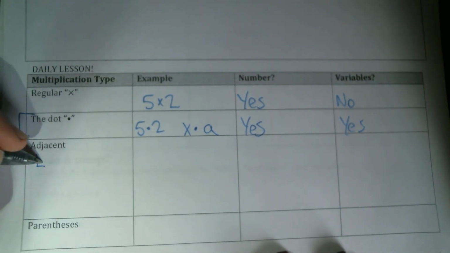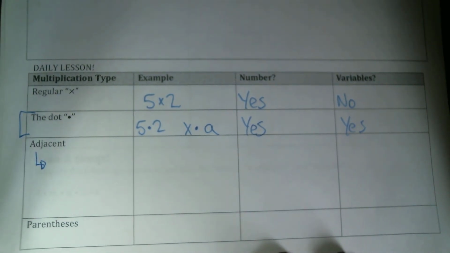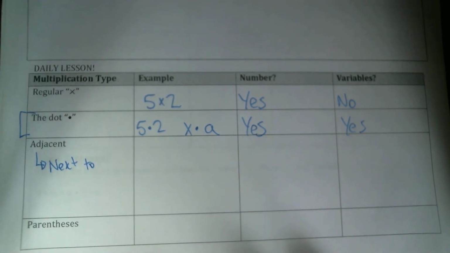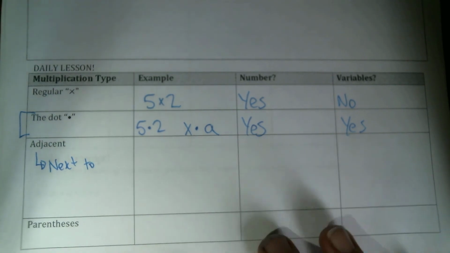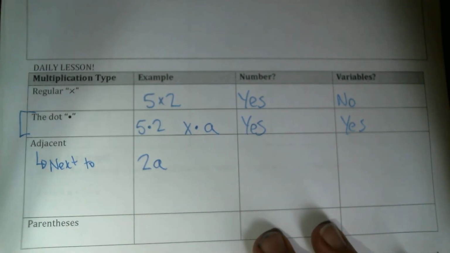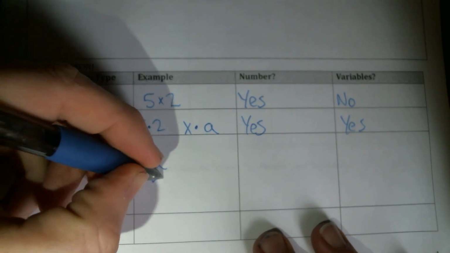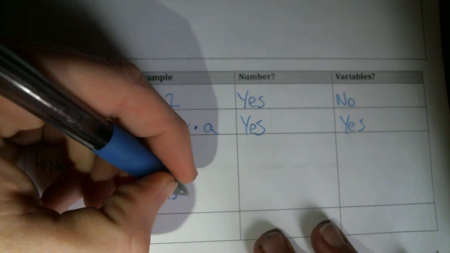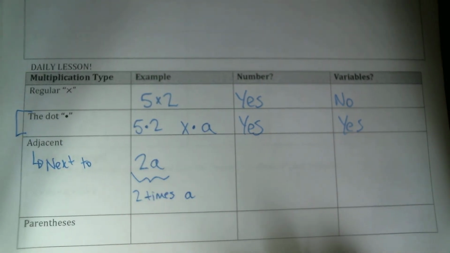Adjacent. The word adjacent, such a fancy word. All it means is next to. So if your brother's room is next to yours, you would say your room is adjacent to your brother's room. So adjacent multiplication looks like this: 2a. That means 2 times a, always. Doesn't mean addition. Always, always, always means multiplication.